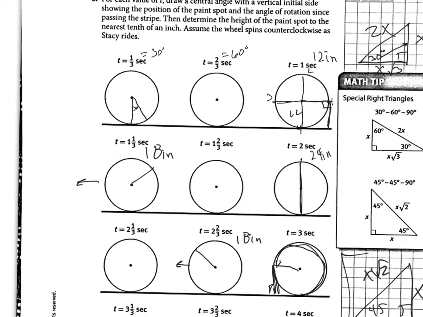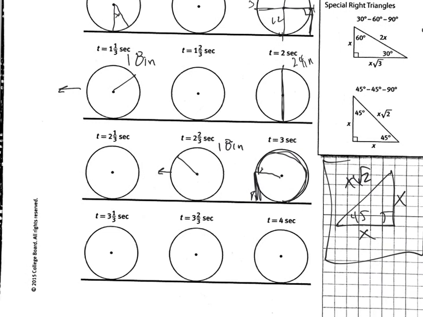This really ties in well with how we draw the triangles from yesterday. This would also be 12 inches, and then of course 4 seconds, it'll be right back on the ground again. So this is 0 inches. So we can get those straight line ones done.